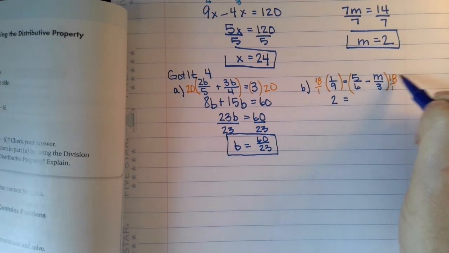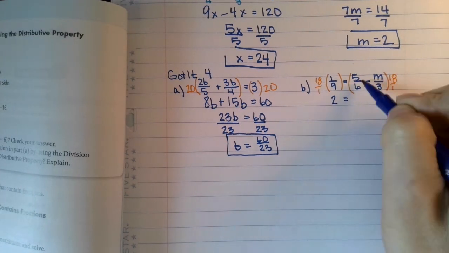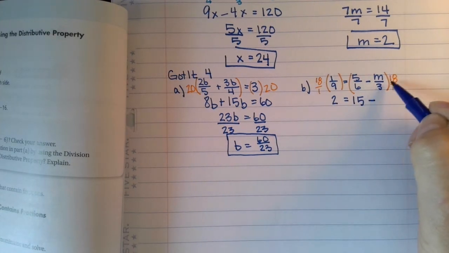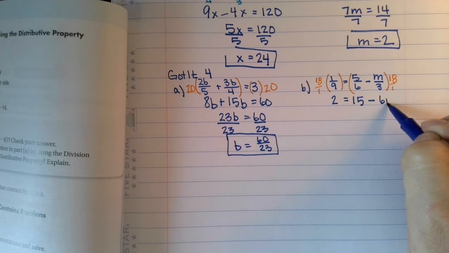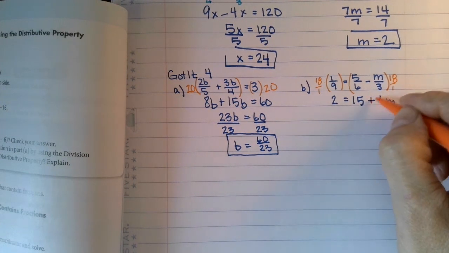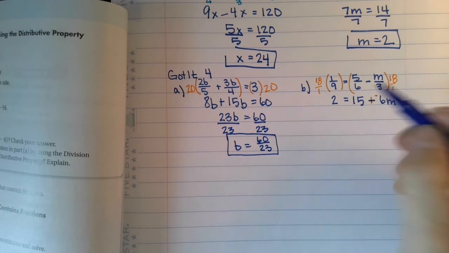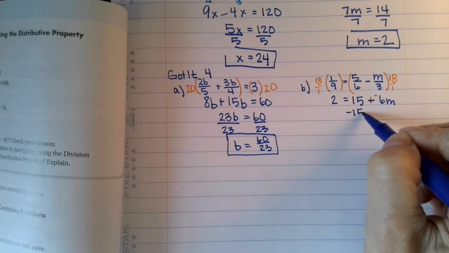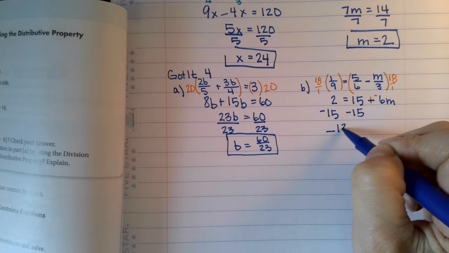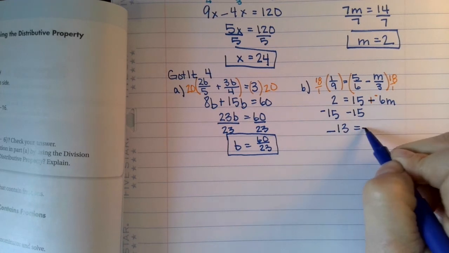If you cross cancel here, you'd get a 3, and 3 times 5 is 15. And if you cross cancel here, you'll get a 6, and 6 times m is 6m. If you think about this as add the opposite, you would then subtract 15, and you'd have negative 13 equals negative 6m.